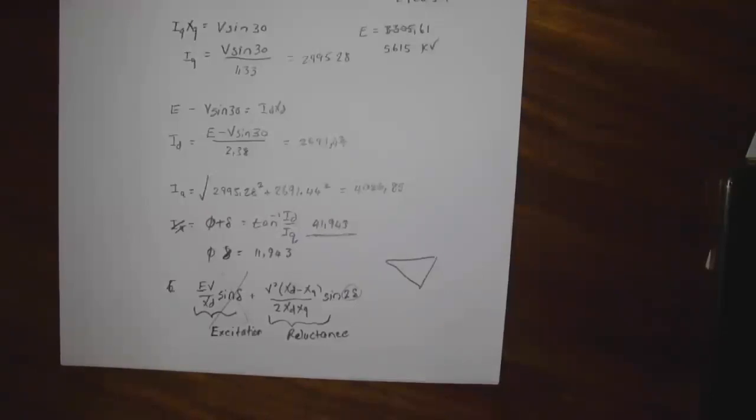It is the same as that one, where your beta, the load angle, is equal to 90.